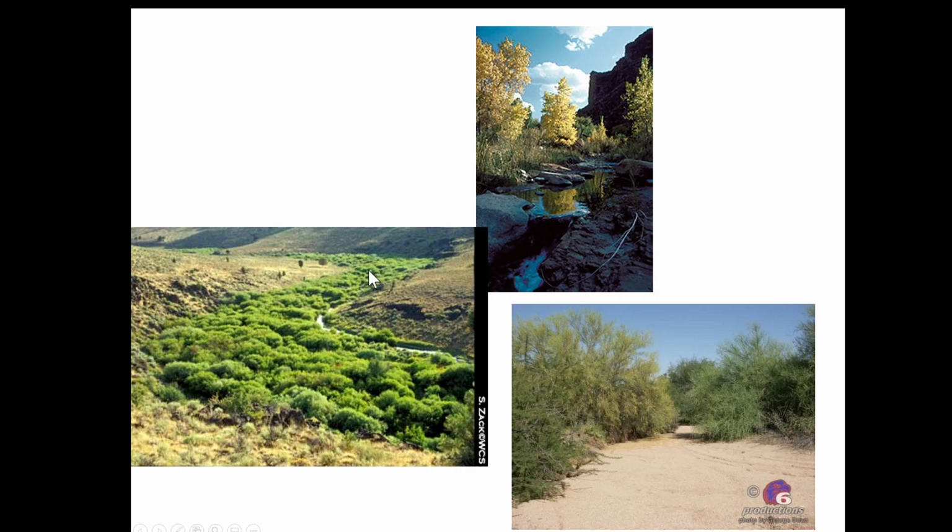This is a huge mesquite bosque found not too far from Buckeye. And then this is right in Buckeye as well. This is where I spent years of my life studying doves. But this is riparian as well. Obviously, this has a lot more vegetation than this. But we have 375 bird species that make home in Arizona. And almost 80% of them are dependent upon riparian.